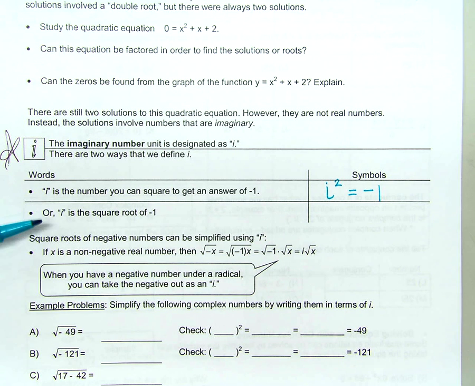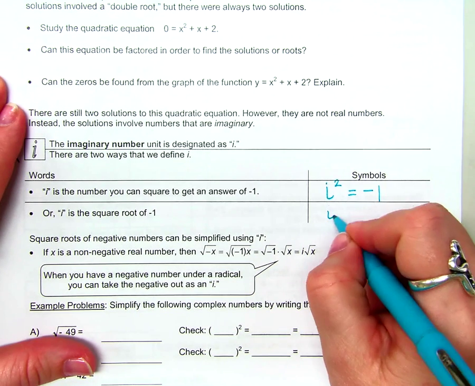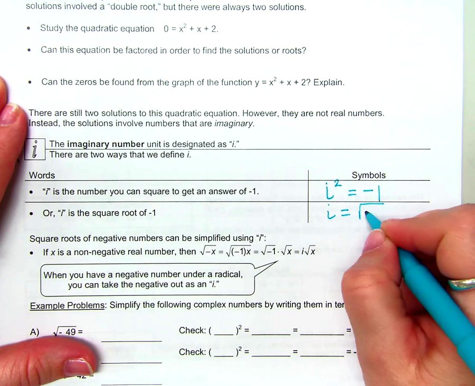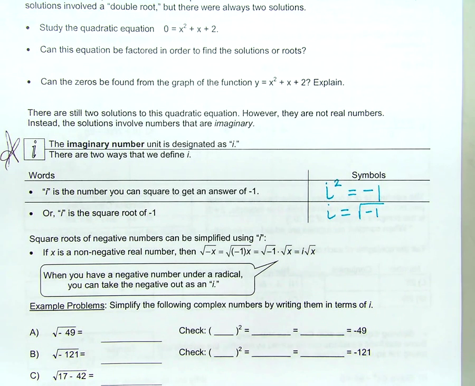What's the second sentence translate to? I is the square root of -1. Where the heck did I come from? Imaginary. I stands for imaginary. I is always the square root of -1. I squared is always equal to -1.